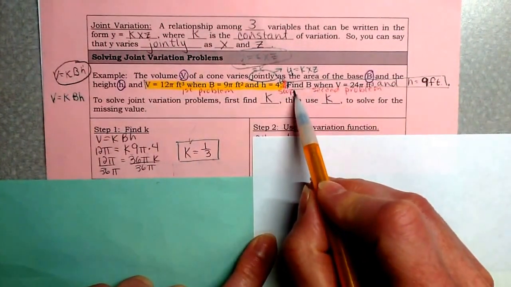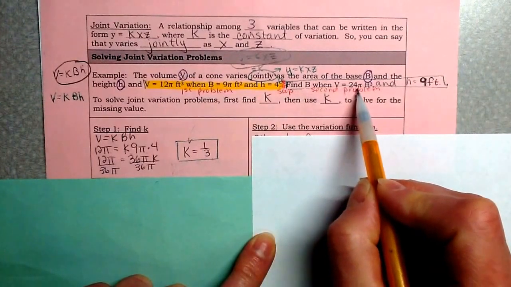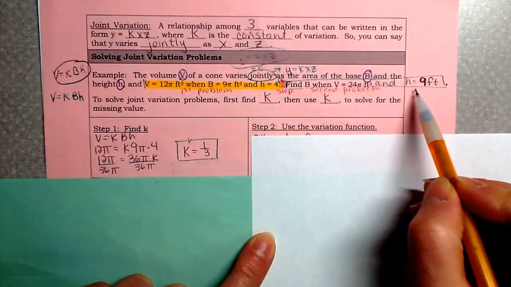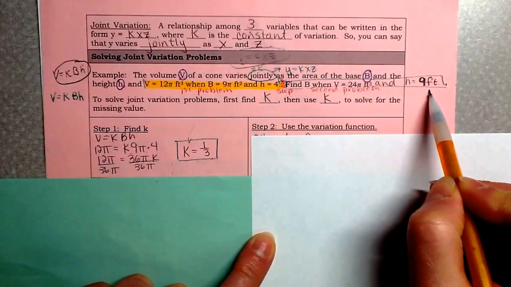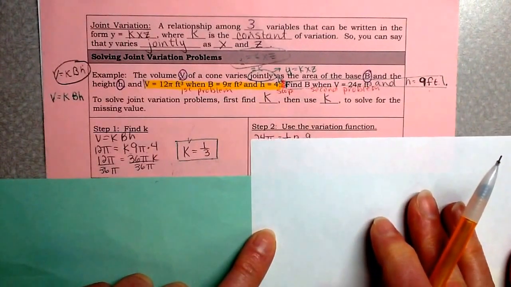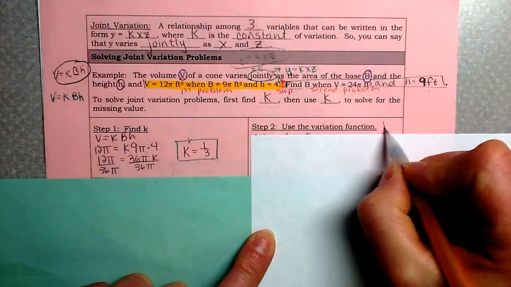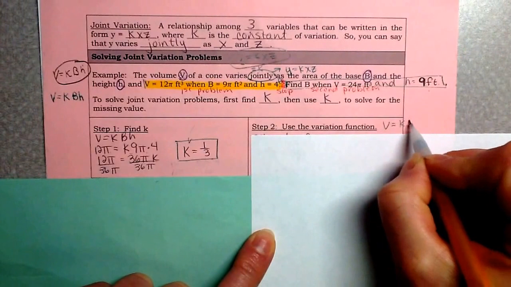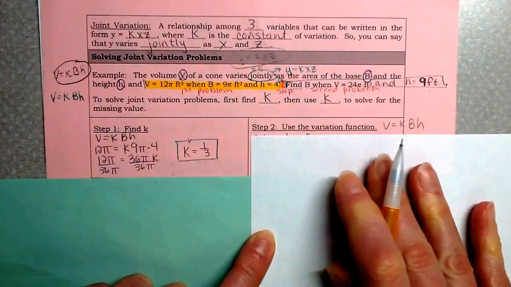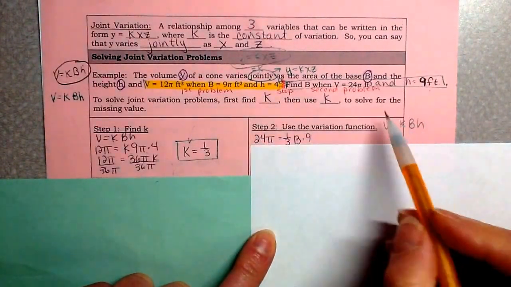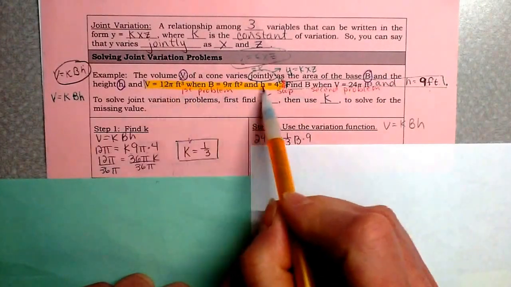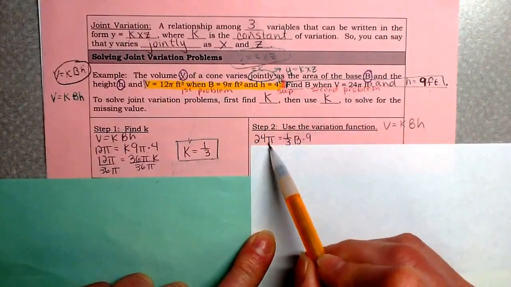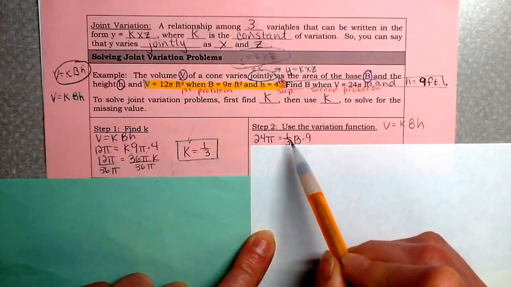And the second part of the problem says find b when v equals 24π feet cubed, and the height is 9 feet. Okay, so we're still going to go back to V equals 1/3 B h. All right, so our volume for the second problem, so we're done with this, our volume for the second problem is 24π feet cubed.